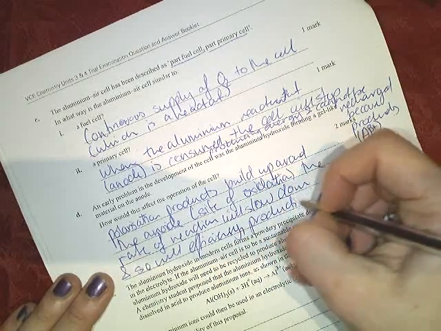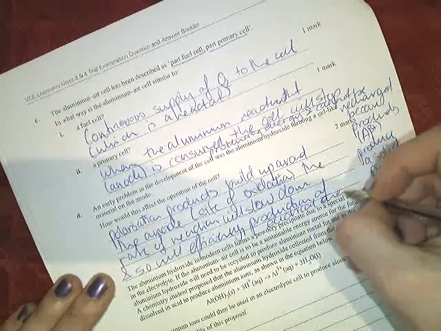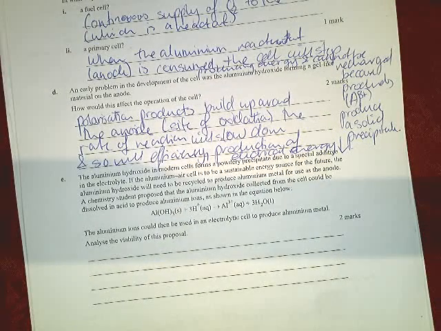Production of electrical energy is decreased.